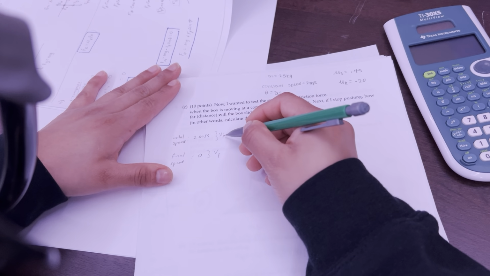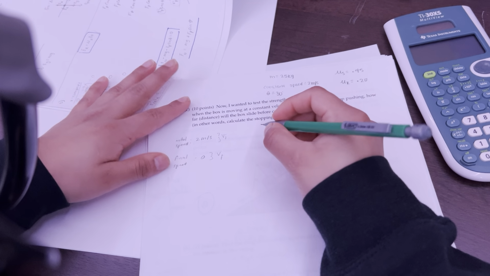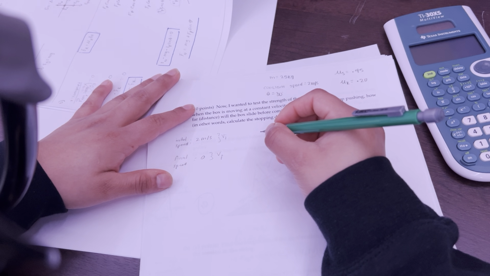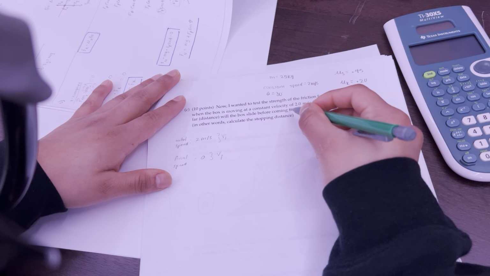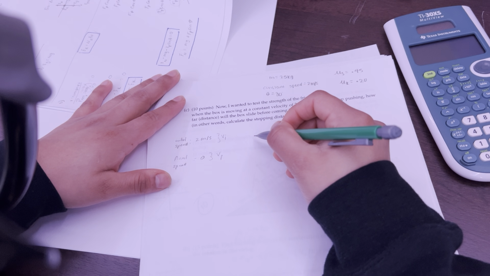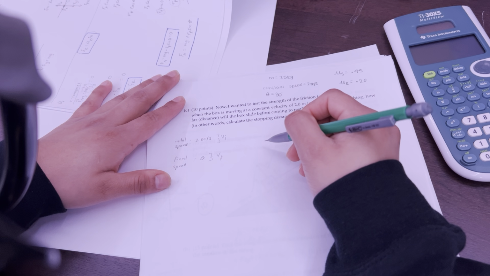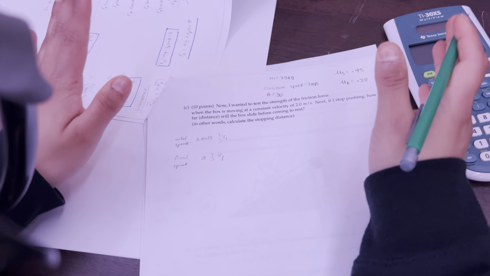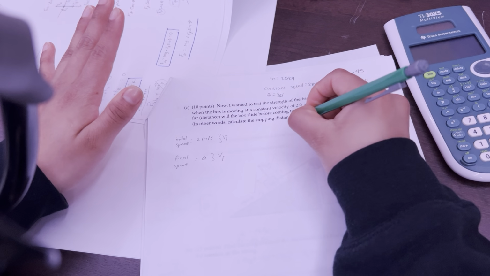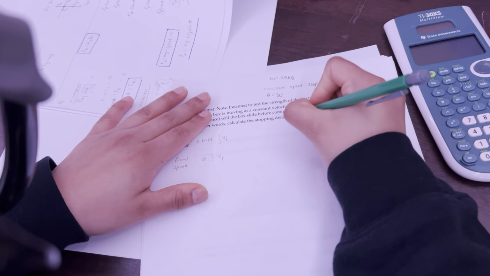My final velocity and my initial velocity. So from here, okay, what I like to do is just write down F net equals m times a.